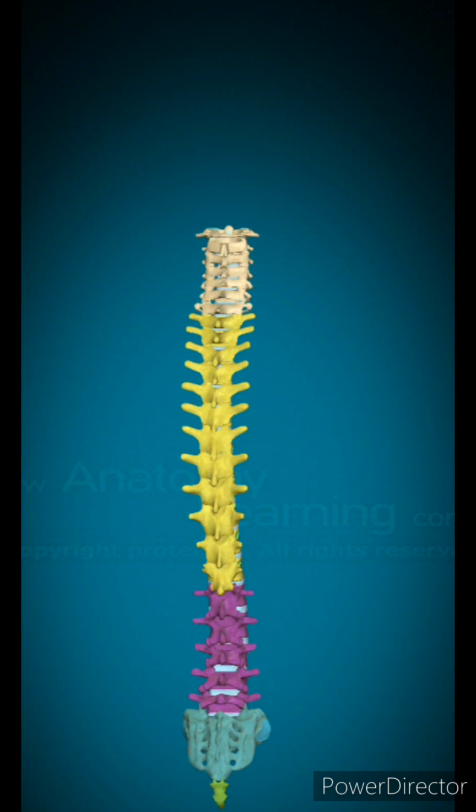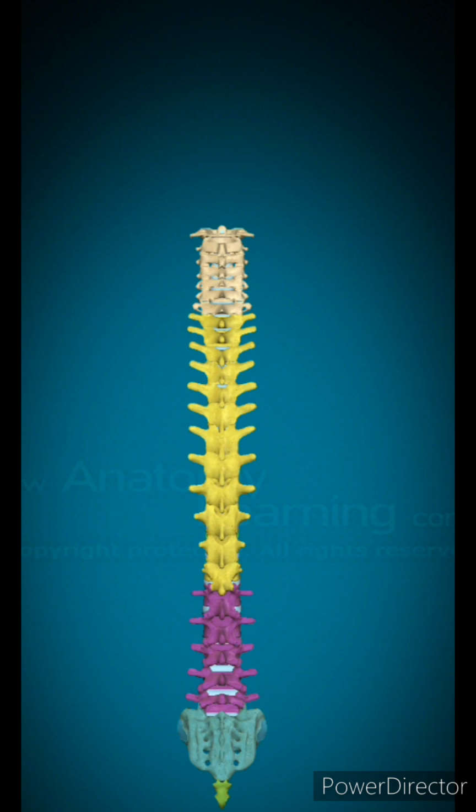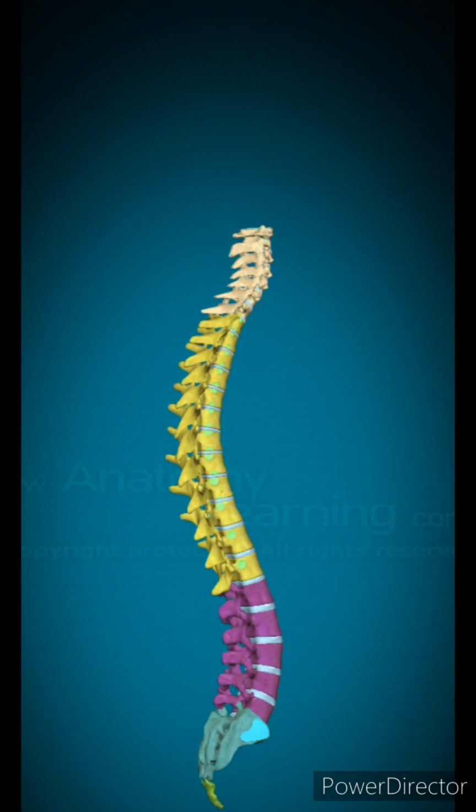The fourth is sacral region, which is present in the pelvic area. There are 5 sacral vertebrae fused to form a single triangular bone known as sacrum. And the fifth is coccygeal region, which is also known as tailbone. There are 4 coccygeal vertebrae which are fused together to form the coccyx or the tailbone.